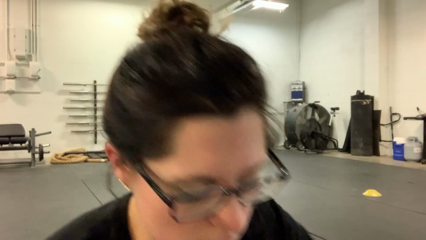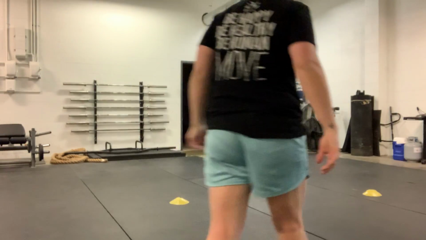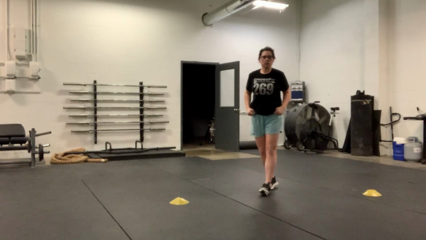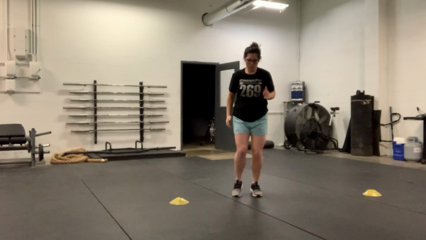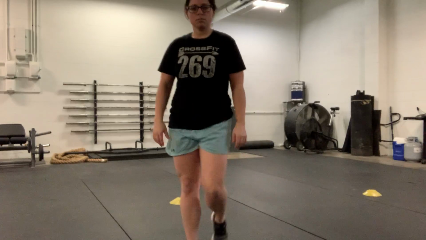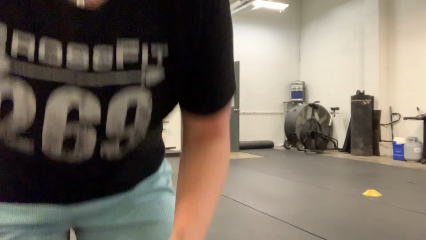So I will demonstrate this as well. Again, quick touches with the ground with your feet, driving those bent knees down, and again, making sure that you're popping back up when you hit that contact with the ground, okay?